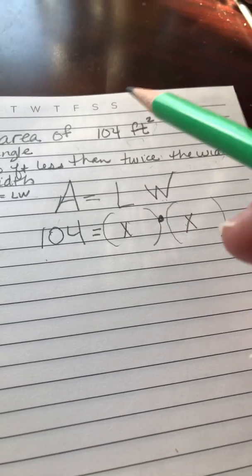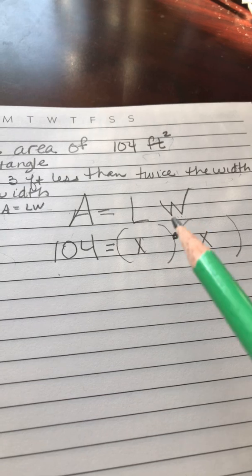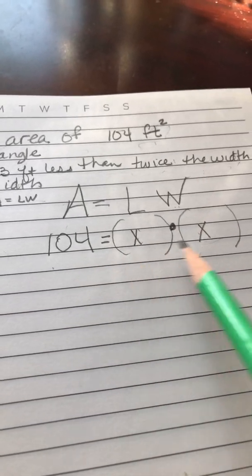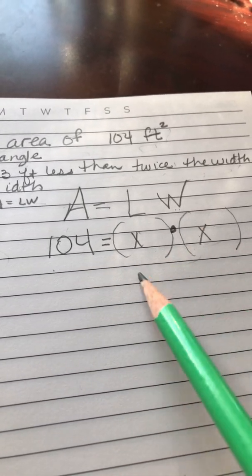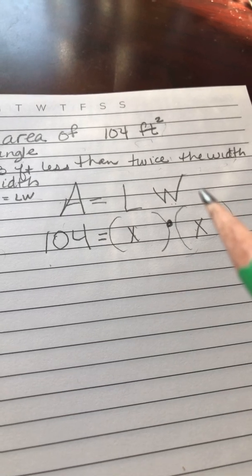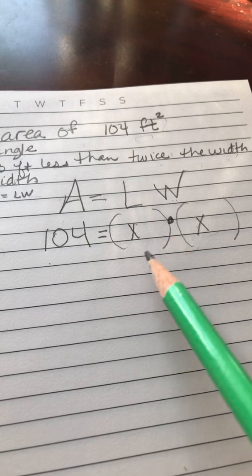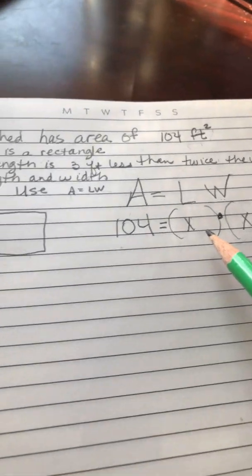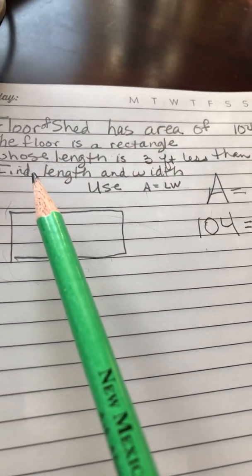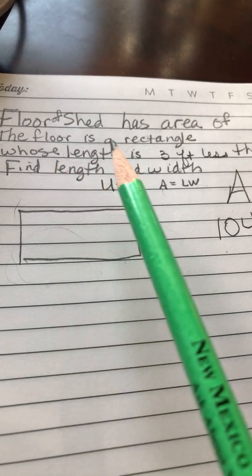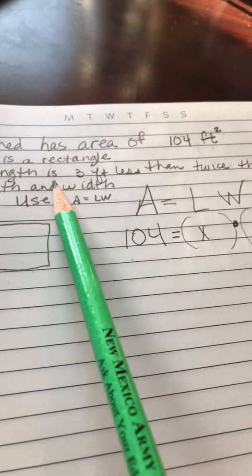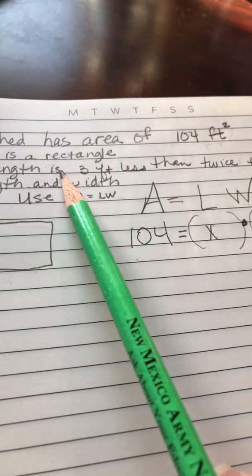And then we need to go back into the question and make some adjustments here. We're not going to get rid of the x. The x is going to stay in both positions. But we are going to put some additional information in with one of the x's. So we'll come back here and we'll say, okay, the length is, and then it gave us some more information about the length.